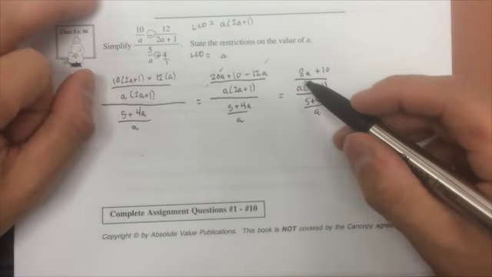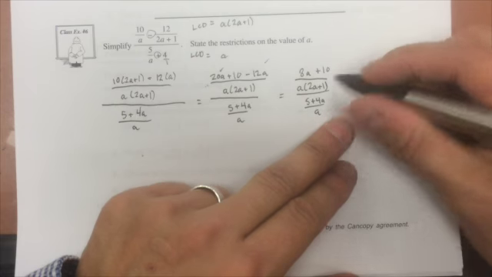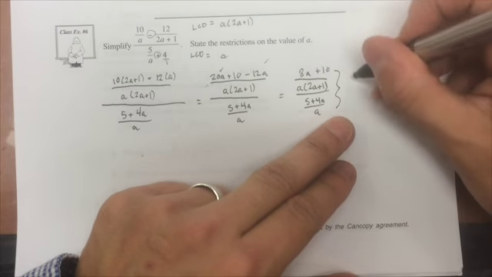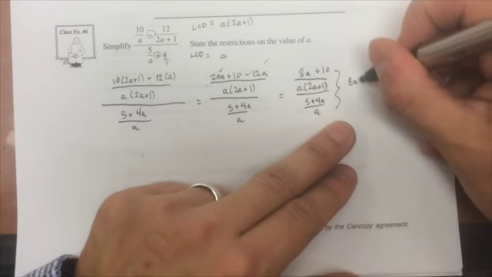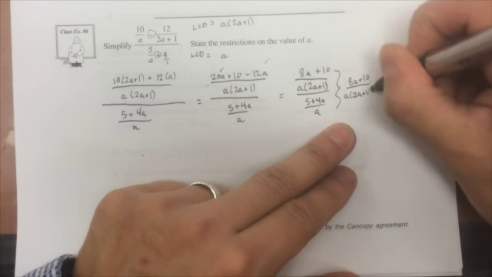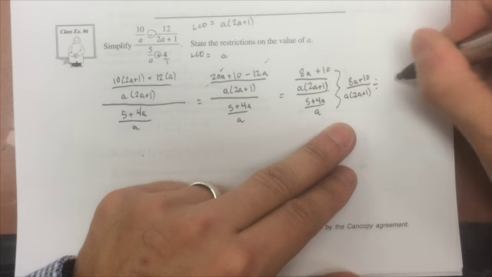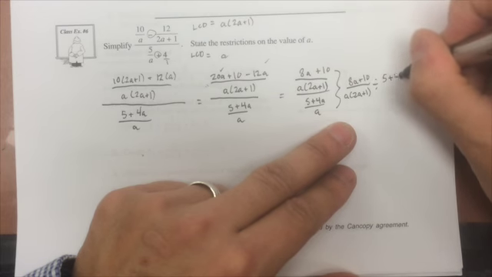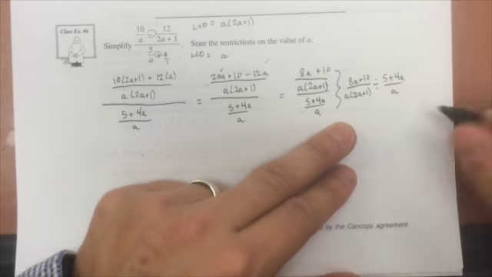Now from here is where I would switch this equation, because I know that this is equal to 8a plus 10 divided by a times 2a plus 1 divided by 5 plus 4a over a.